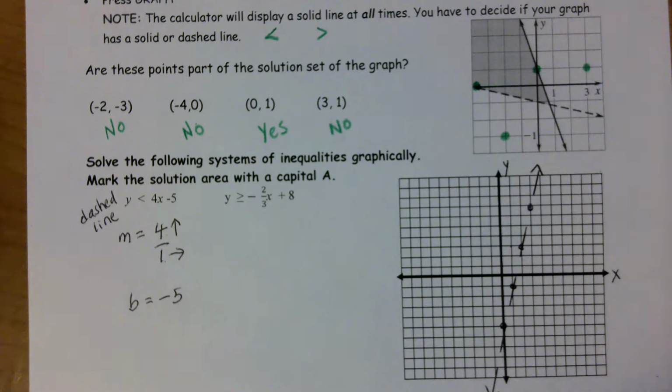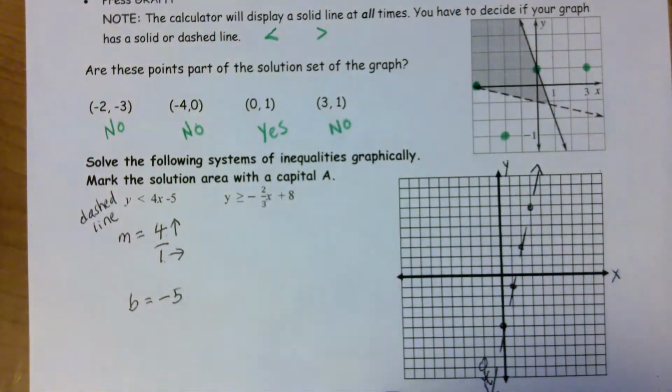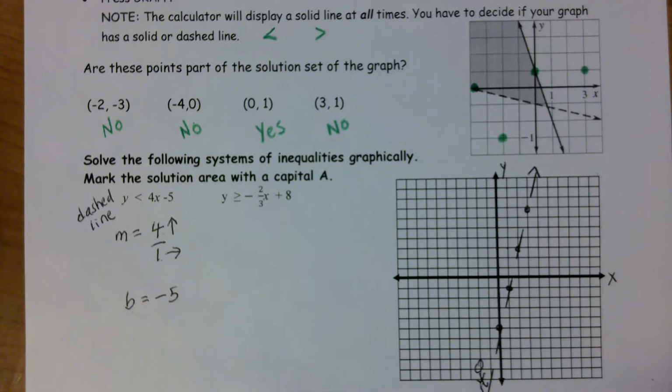So we have three ways of checking to see which is the correct shaded part. One is, I have my hiker, starts over here, and if it's greater than, I'm going to shade everything above the hiker. If it's less than, I shade everything below the hiker.